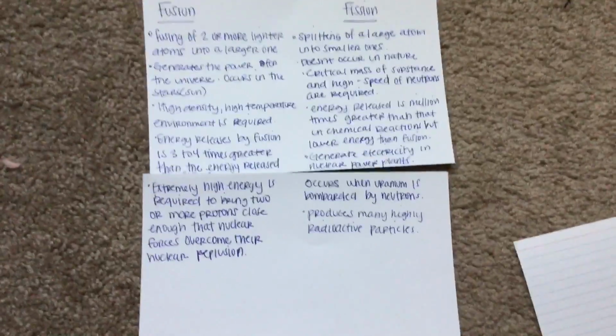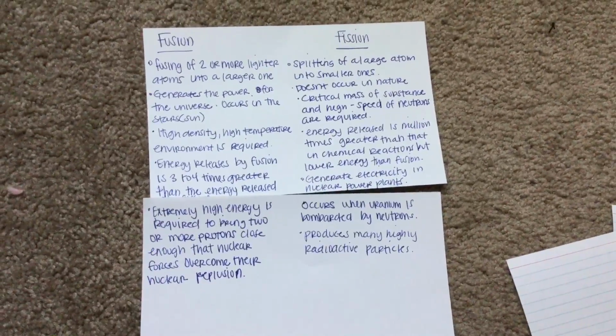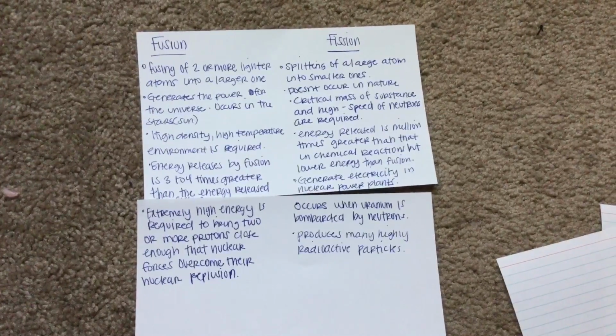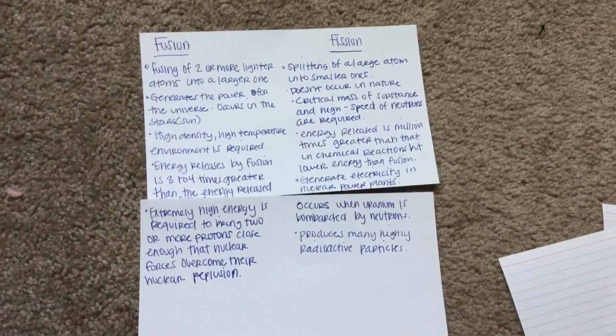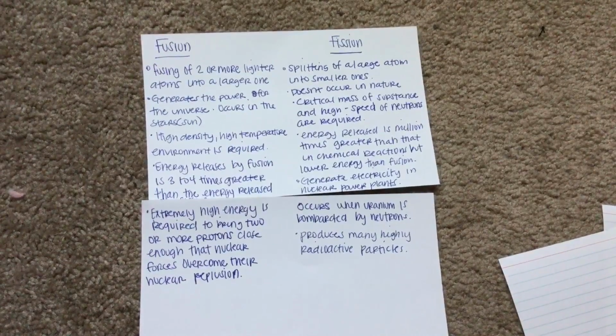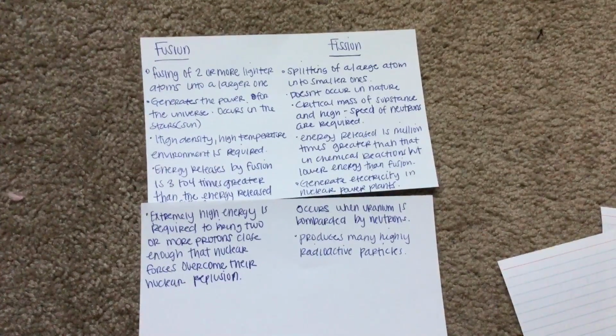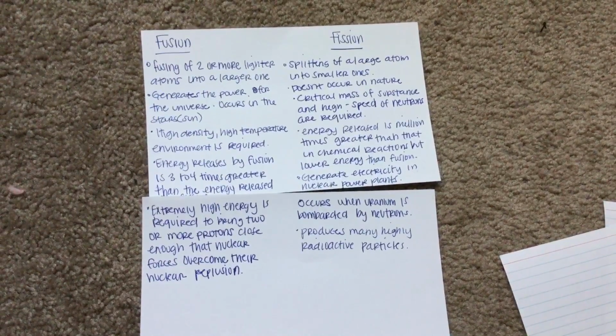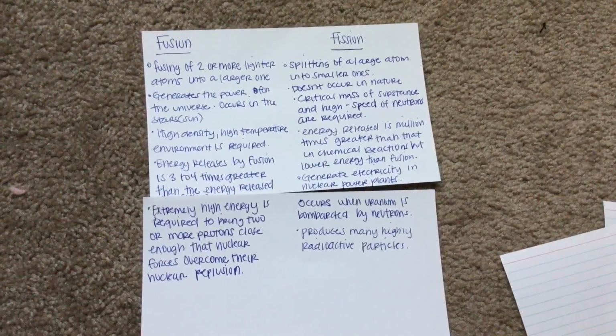First, we'll start with fusion. Fusion is the fusing of two or more lighter atoms into a larger one. It generates the power of the universe, often occurring in the sun. A high density and high temperature environment is required. The energy released by fusion is 3 to 4 times greater than the energy released by fission.